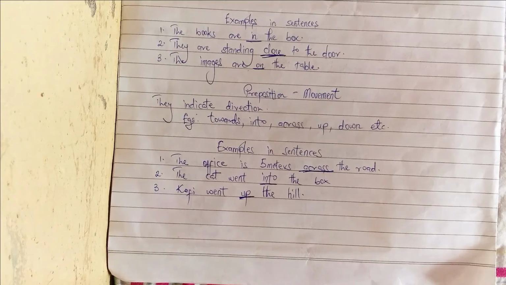Third example: Kofi went up the hill. So Kofi didn't go around the hill. He didn't go about the hill, but he is up the hill. So in other words, he's on top of the hill.